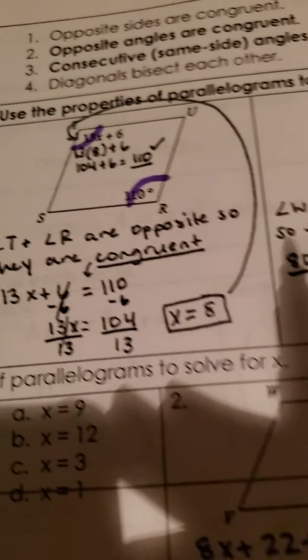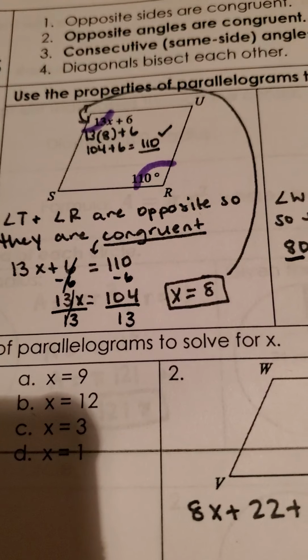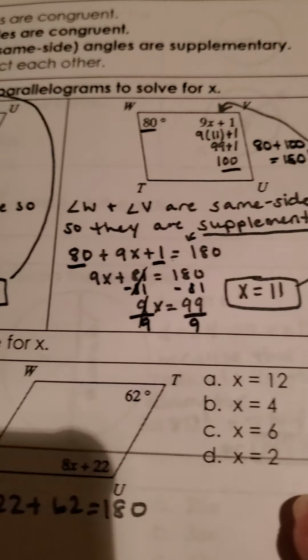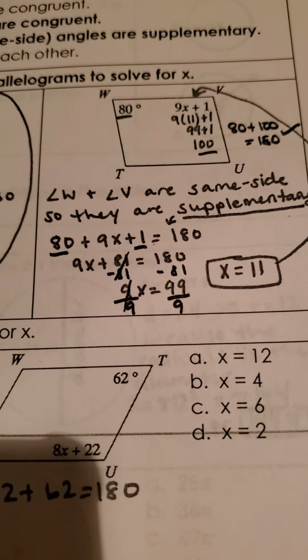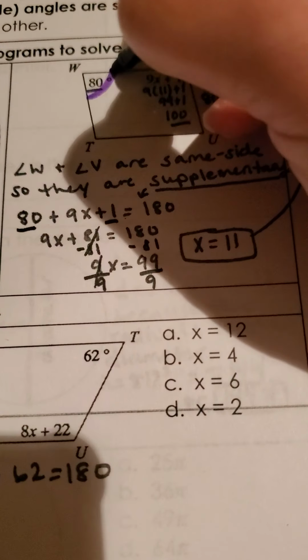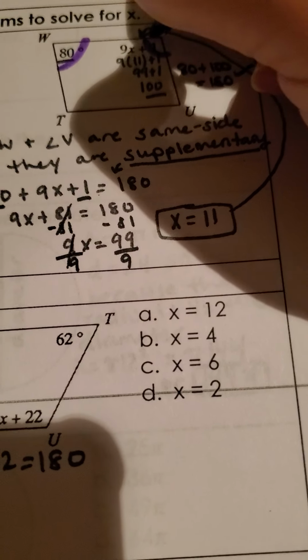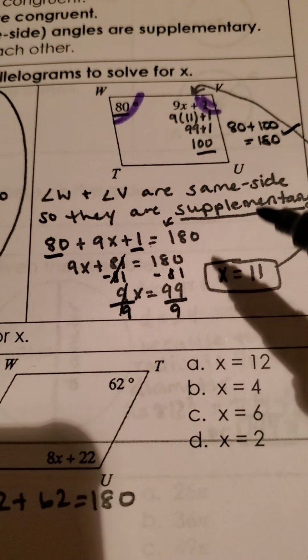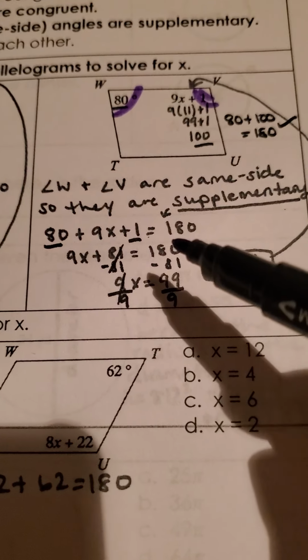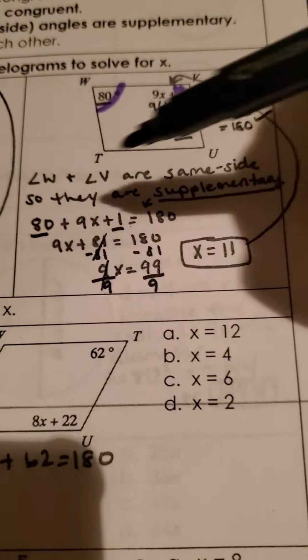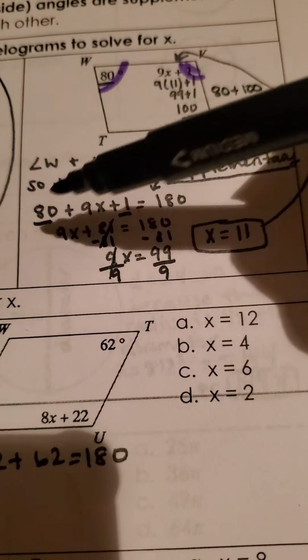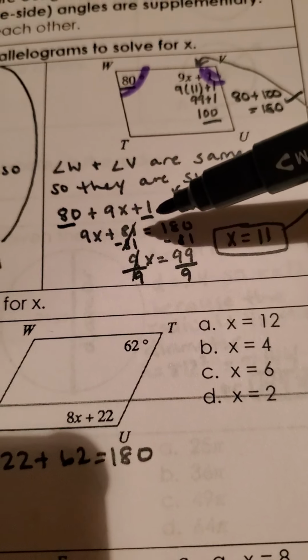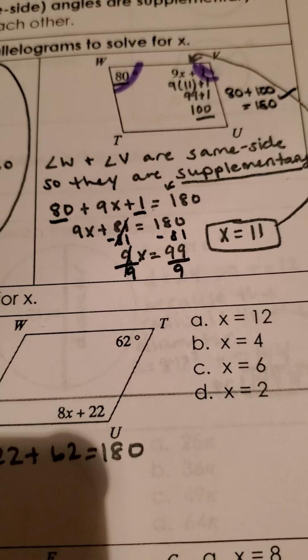We've gone over that a whole lot, how we can just plug in our answer and make sure it makes sense. On the next one here, we're looking at W and V, and those are on the same side. So they are supplementary, which means 180. They have to add up to 180, and that's what I did in this equation here. 80 plus 9x plus 1 is equal to 180.